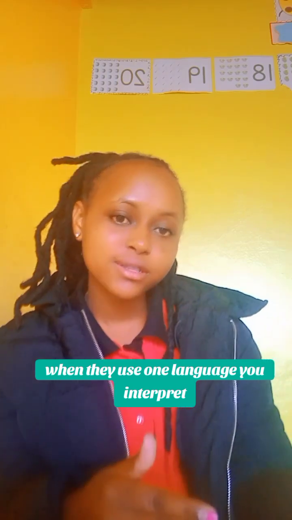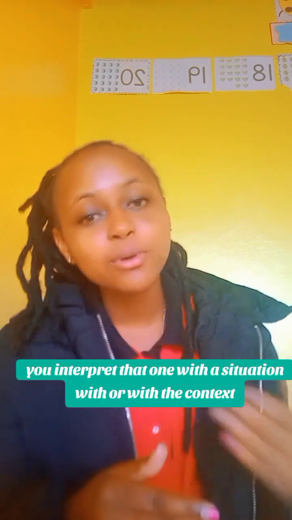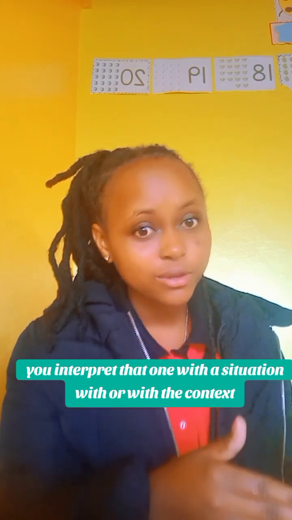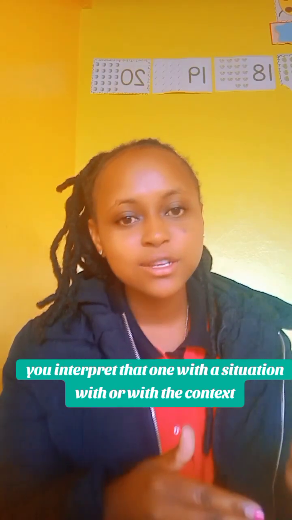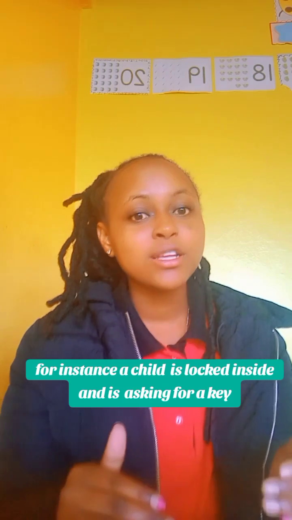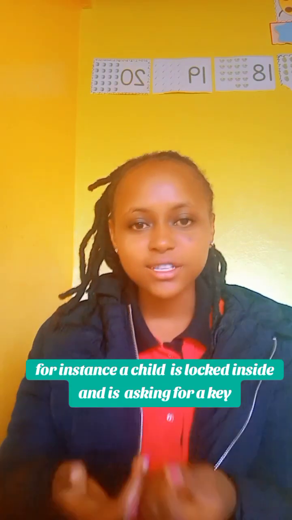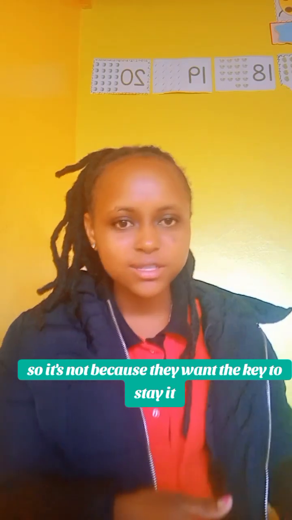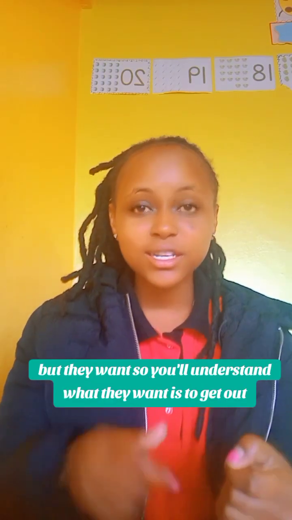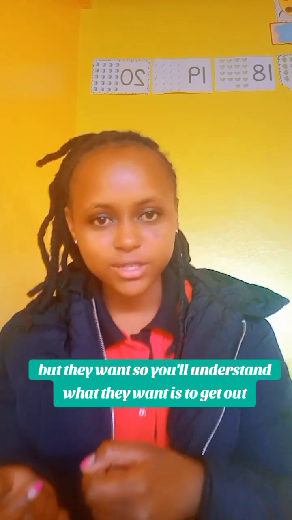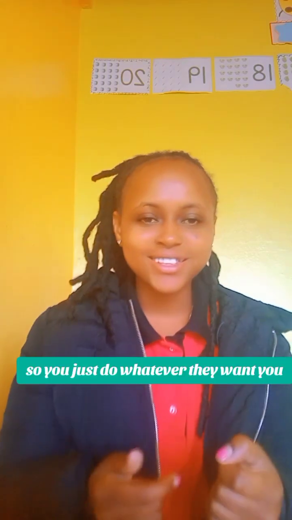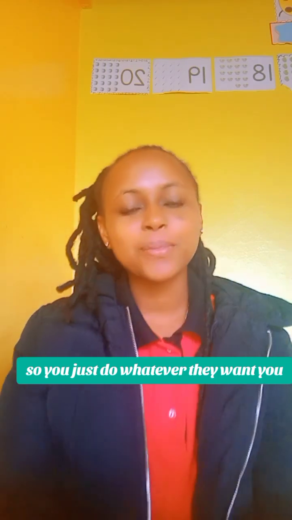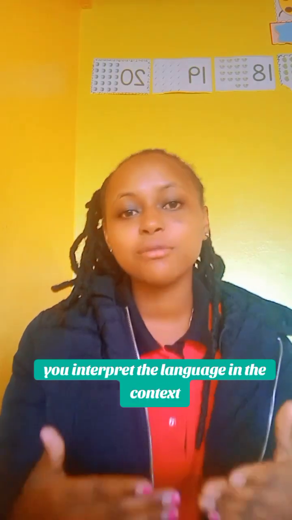You interpret that one word with the situation or with the context. For instance, a child is locked inside and they are asking for a key. It's not because they want the key to stay with it, but you'll understand what they want is to get out. So you just do whatever they want. You interpret their language in the context.